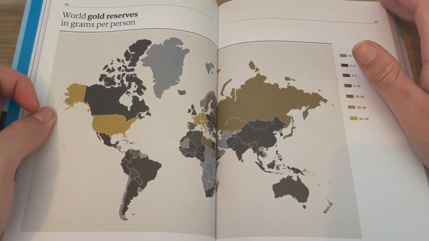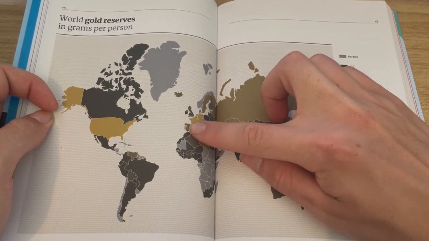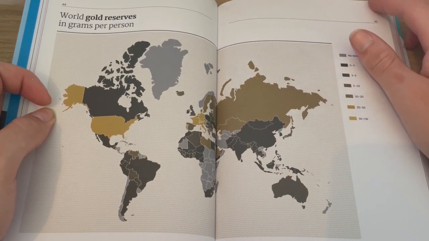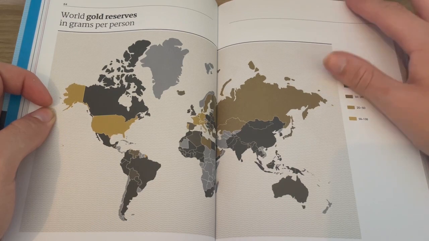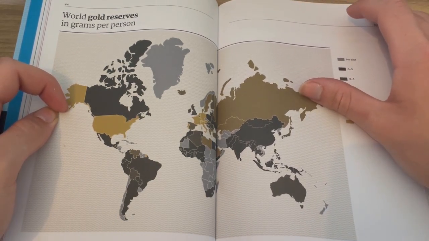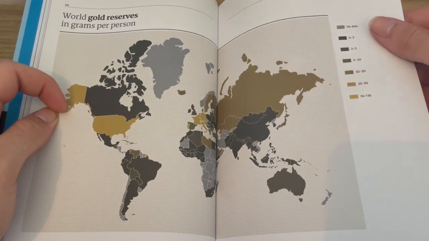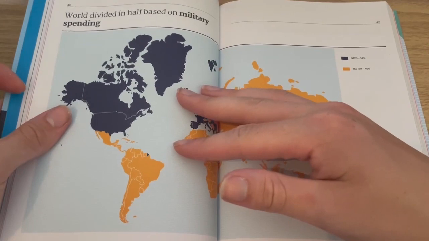There's not really too much to say about that. Portugal as well, if you can just see here, Portugal has quite a high proportion as well. But yeah, I'm not really sure. I suppose that doesn't really tell you much about where it's sourced from, etc. and things like that. So yeah, we'll move on.